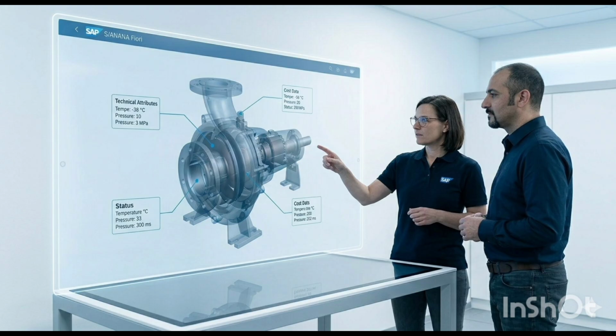So this is the unified master data architecture, and it helps to identify the financial challenges and the financial picture of a maintenance system along with its technical attributes.